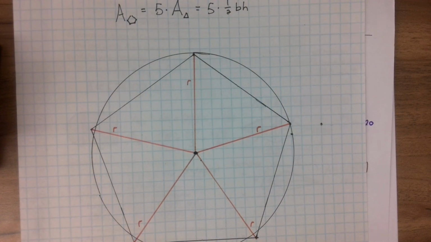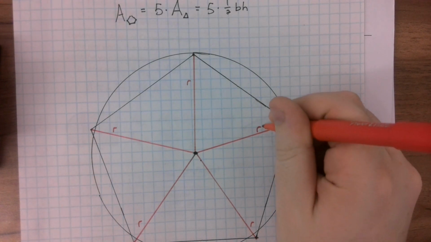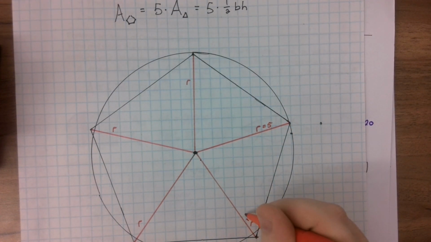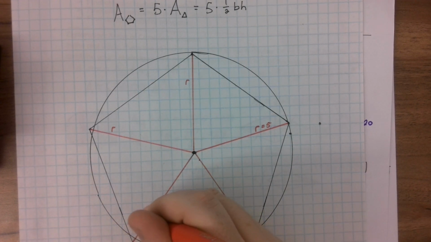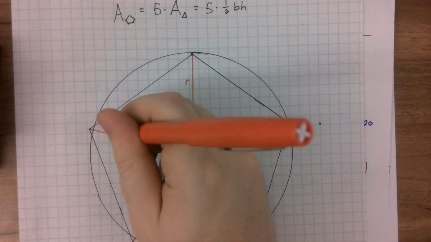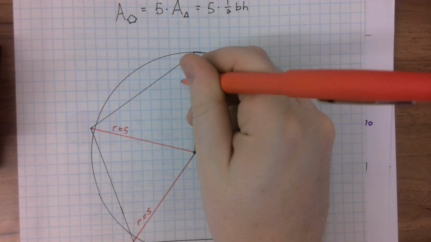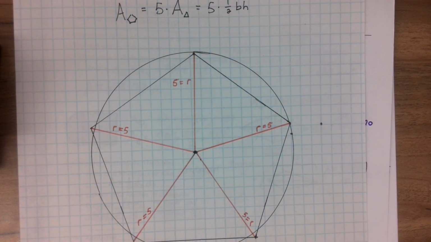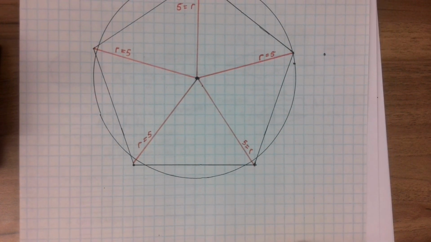Before we do so, I want to give some measurements to these radii. These aren't going to be exact measurements, but I'm just going to call them 5. 5 what? That's up to your imagination. But let's say all the radii of this shape were 5. Our goal is going to be to find the measurement for the base of one of these triangles.